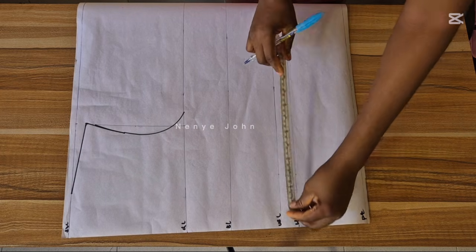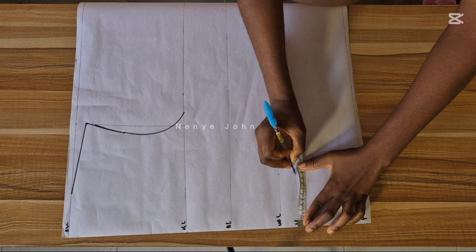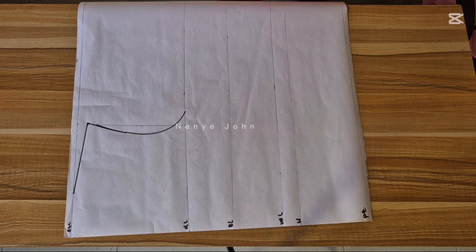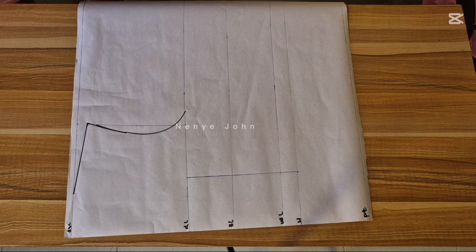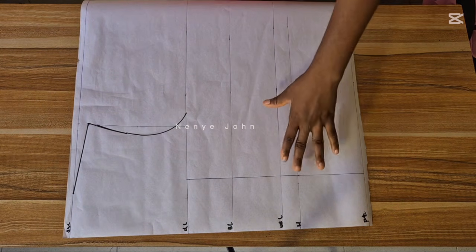Now on the other bust line, we'll be going in by half of our nipple to nipple measurement. Nipple to nipple is 8 divided by 2, that'll give me 4, and I'll mark 4 on the under bust line, the waistline, the bust line, all the way to the chest line, just like this.